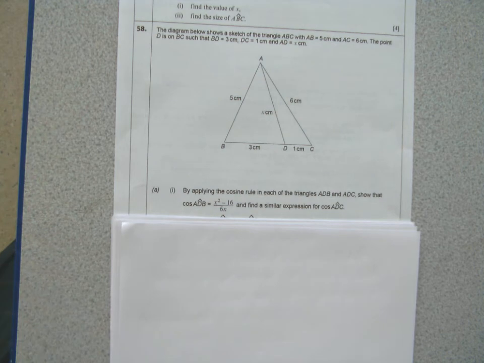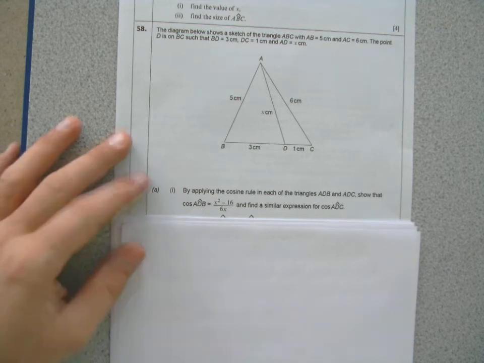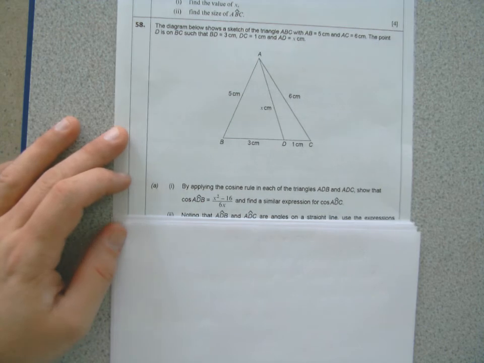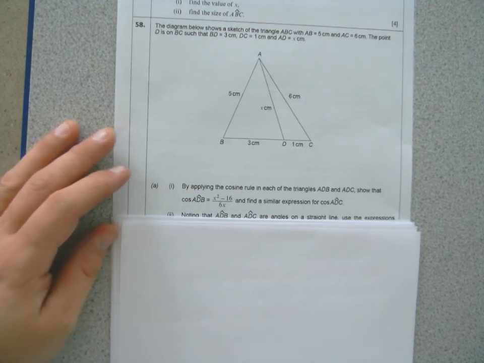Okay, with this question 58, the diagram below shows a sketch of the triangle ABC with AB 5, AC 6. The point D is on BC such that BD is 3, DC is 1, and AD is x. By applying the cosine rule in each of triangles ADB and ADC, show that cos ADB is that.